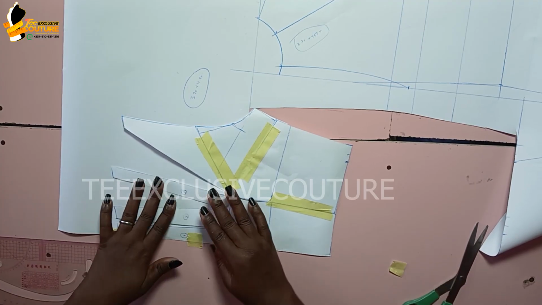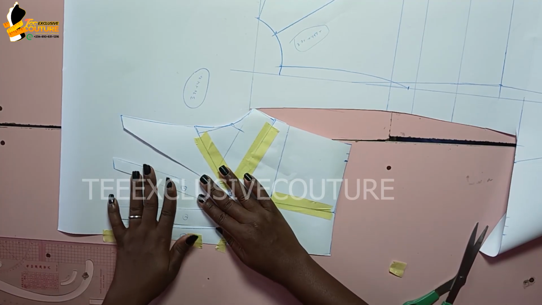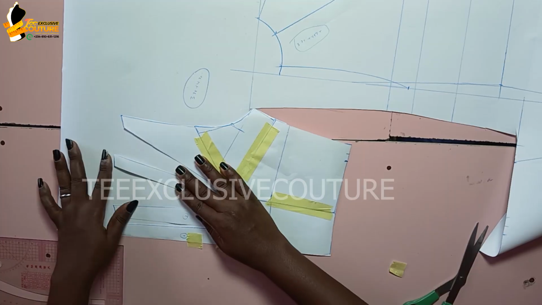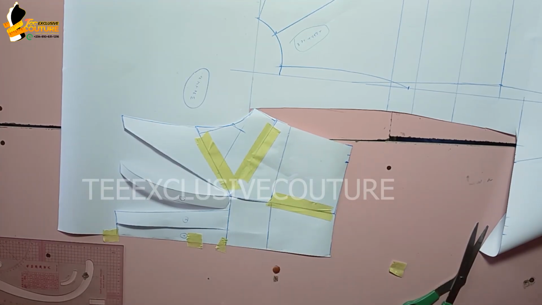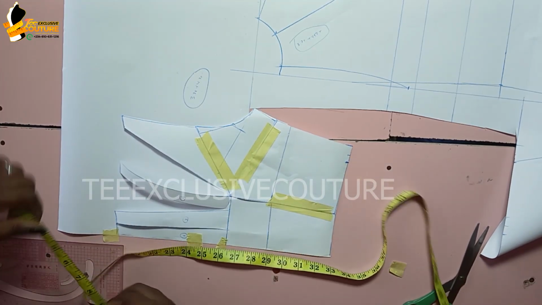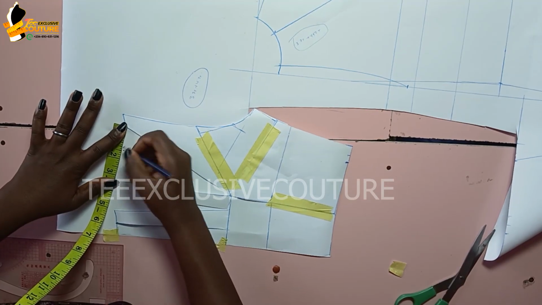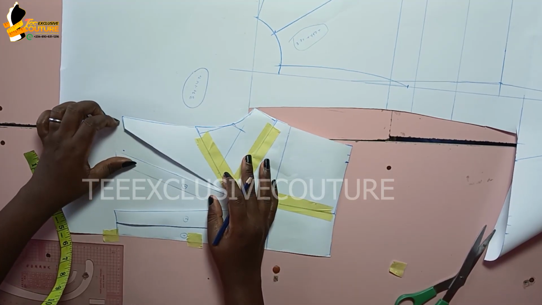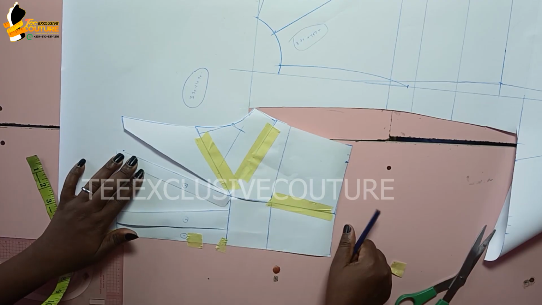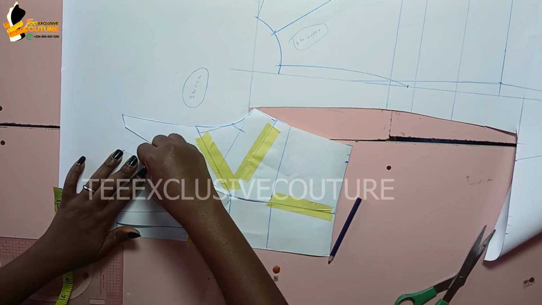To slash them now, we have to do it evenly. It has to be done in a very even way. We are going to mark from this point here. From this point, you can go in by 1.5. So you move this one up to the 1.5 here. Then you tape it down.